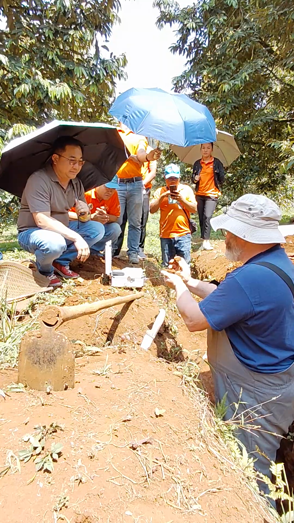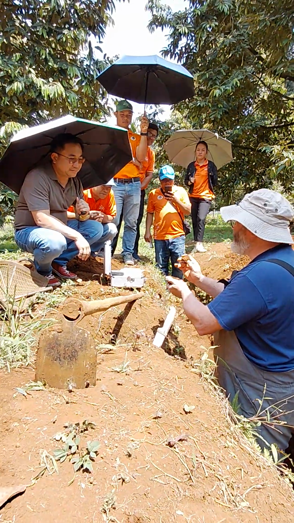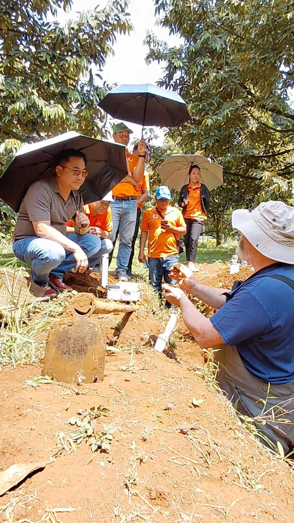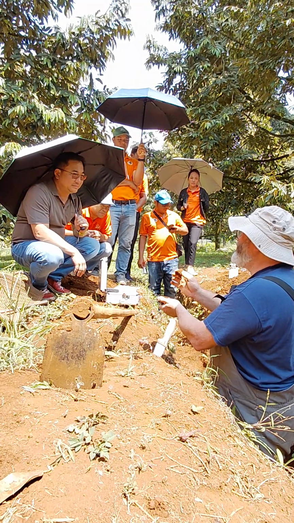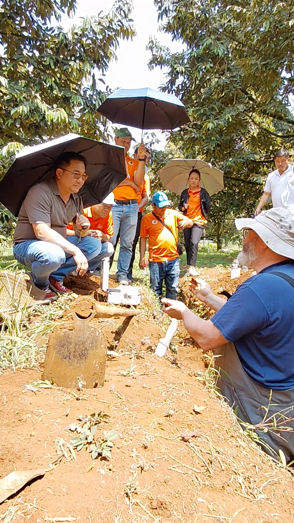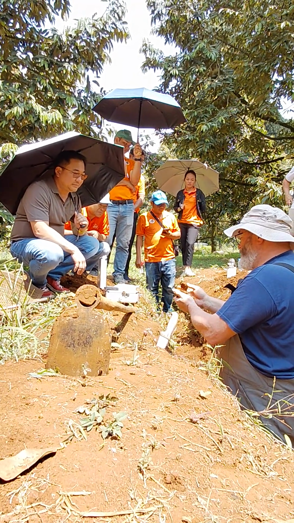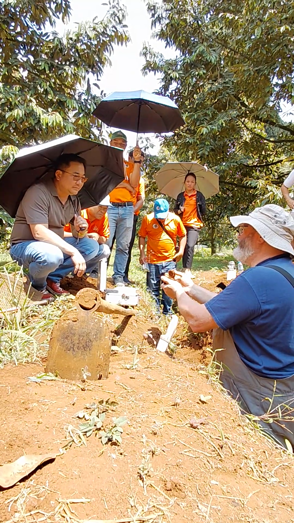And these white roots, we can say that they are living, because if they were not white, they were brown, then they will be dead. The fact that they are white means that they are living, they are active.